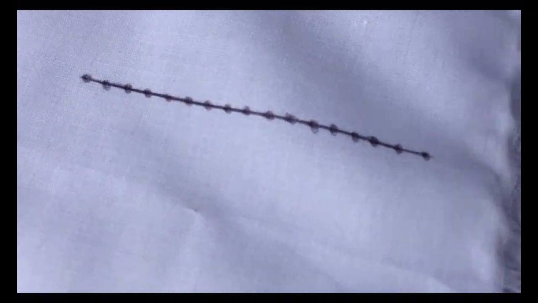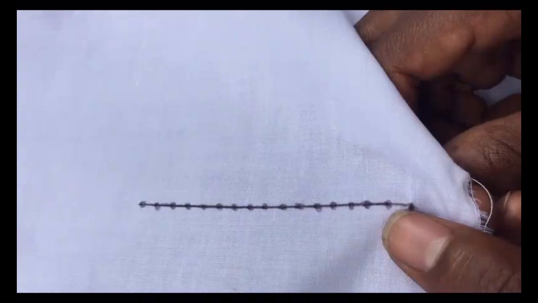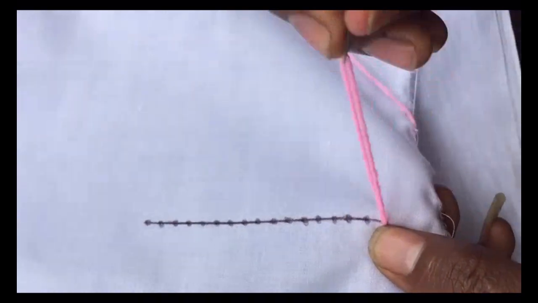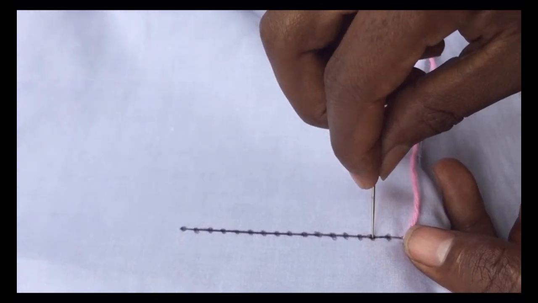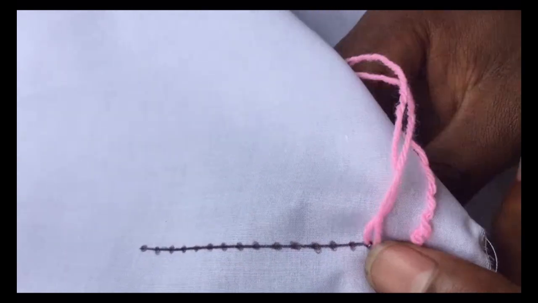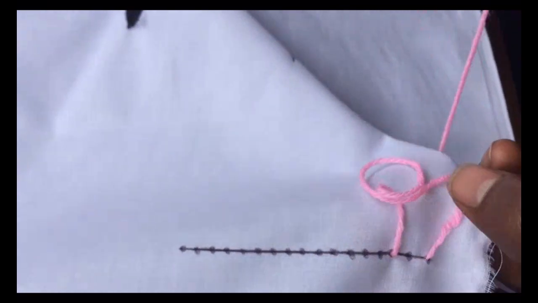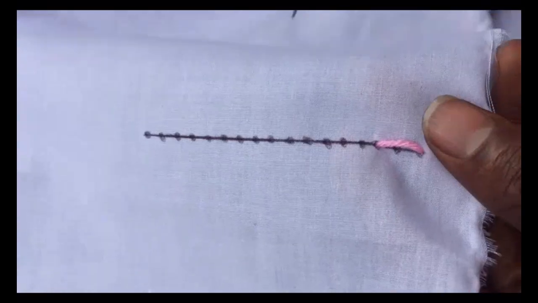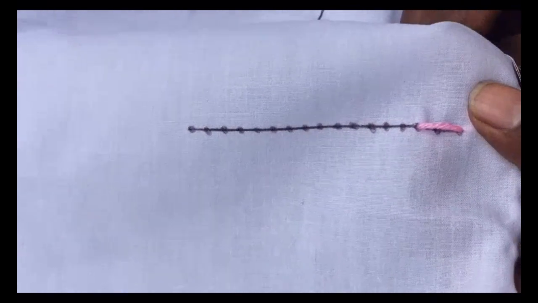Draw a sewing line on the fabric you intend to decorate and make 0.5 cm dots apart. Thread the needle using embroidery thread. Push the needle from the back of the fabric at the first dot first and pull the thread. Push the needle to the right side of the fabric between the first and the second dot.